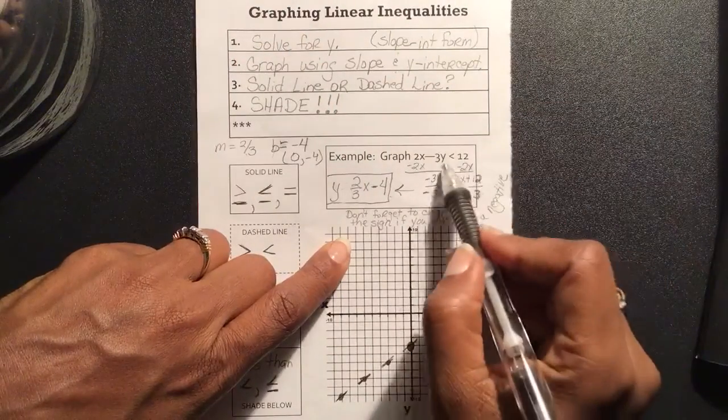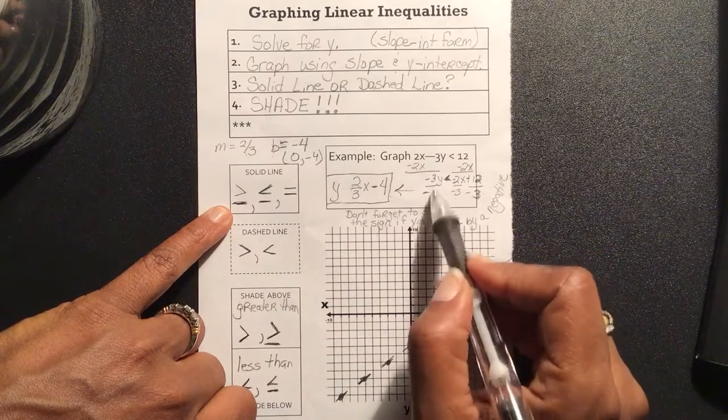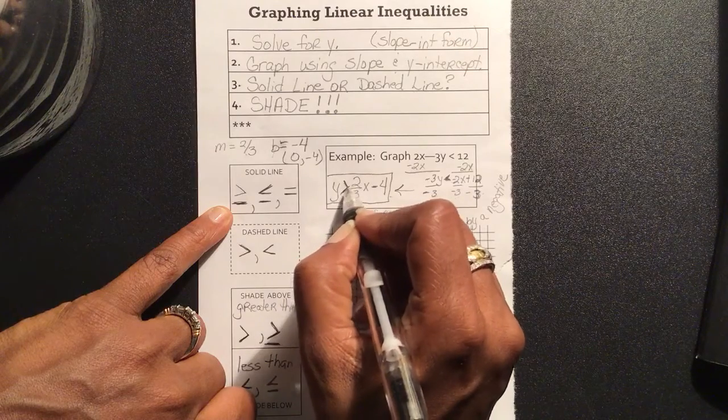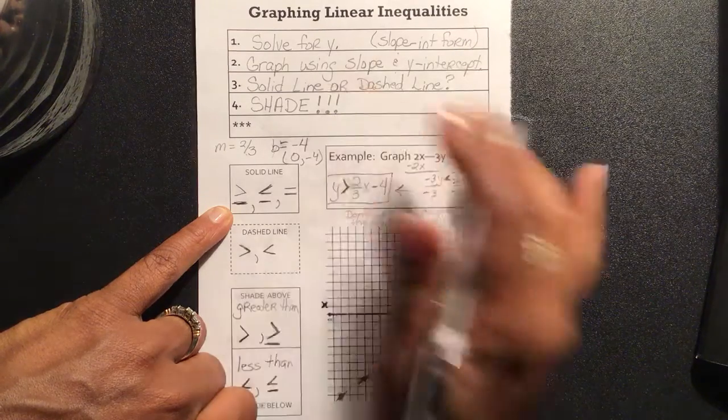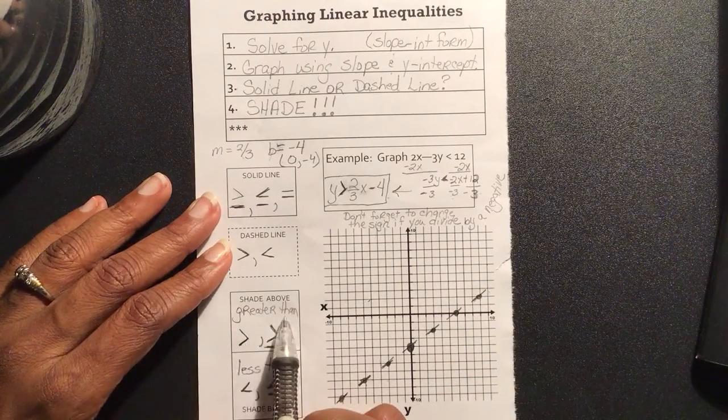Because we started with the less than, we divided by -3, so now we're going to change this to greater than. Therefore, we're going to shade above.